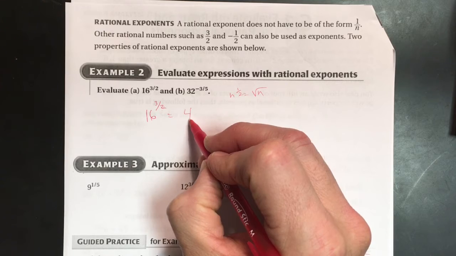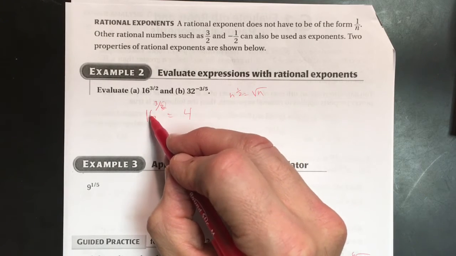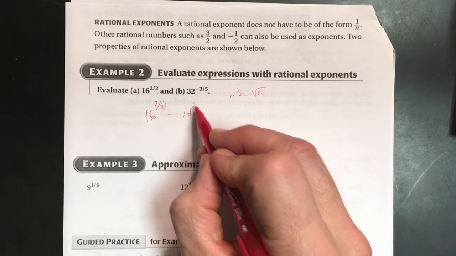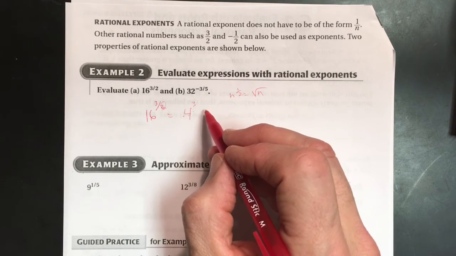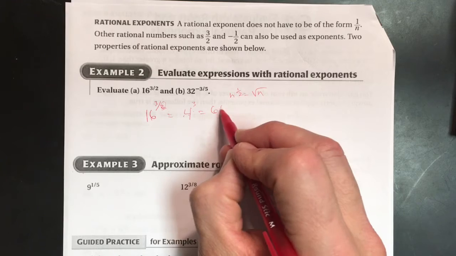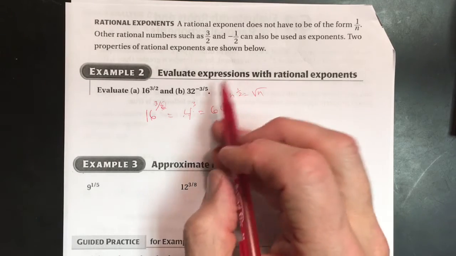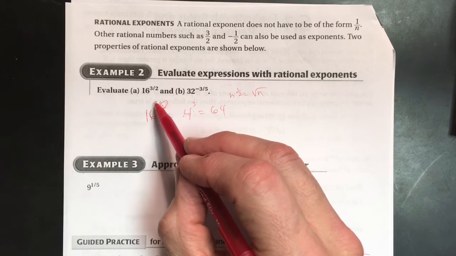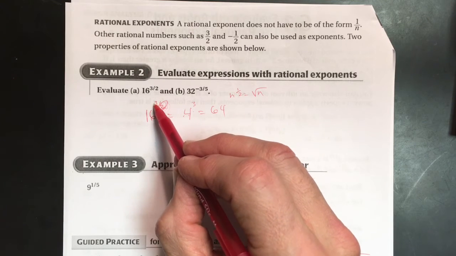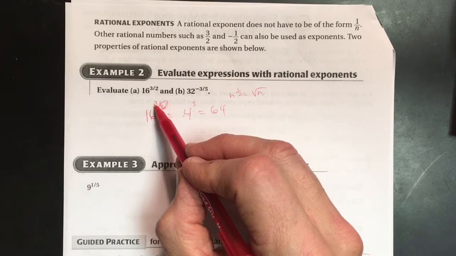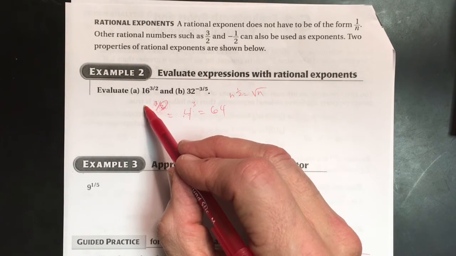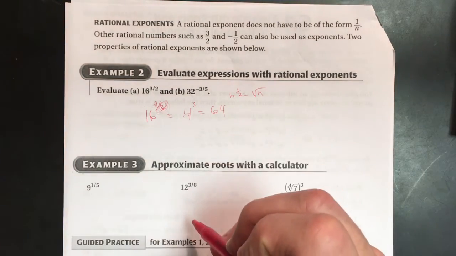It's 4. The 3 is still here. What's 4 to the 3rd power? 4 times 4 times 4? 64. So you do the root first, and then do the other part of the exponent afterwards. If you do this first, you get some very big numbers, and it's harder to work. Try to always work the fraction part first.